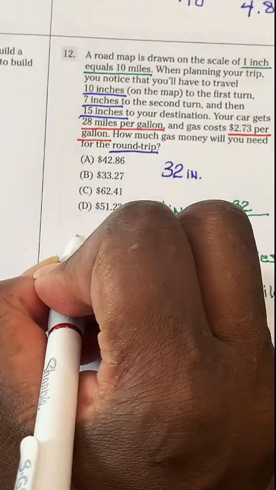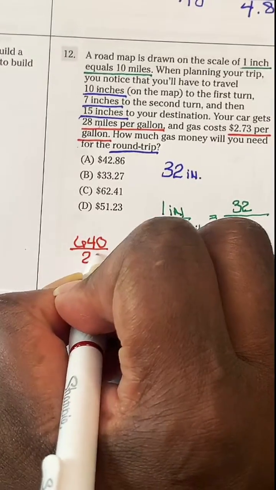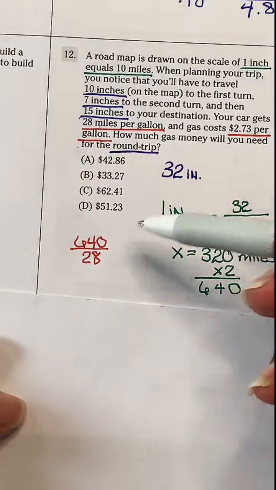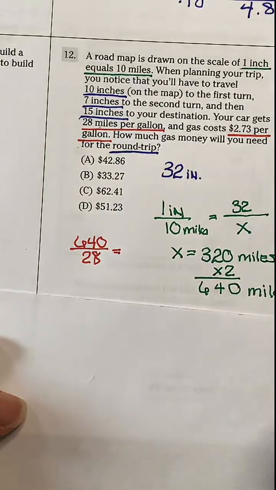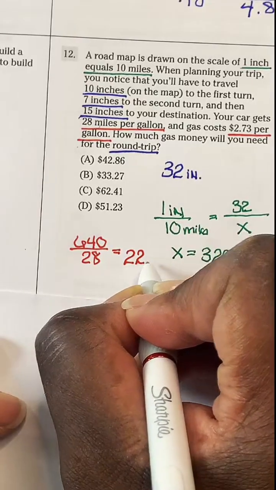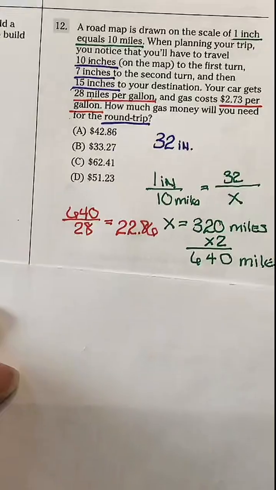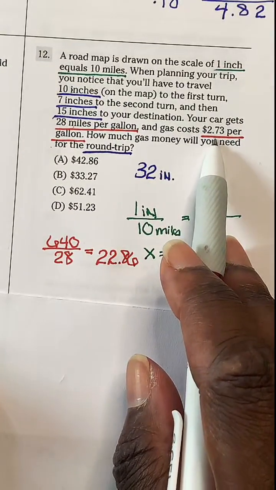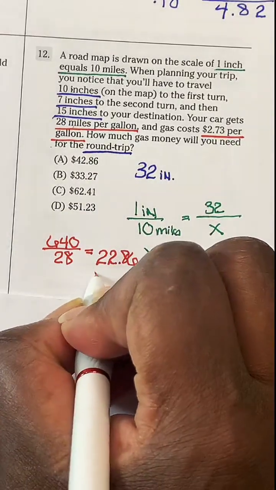We can just do 640 divided by 28. We got our miles per gallon and we got our miles, so when we divide, we're going to get our gallons. So we're going to have 22.86 gallons. And since we're saying $2.73 per gallon, we're going to multiply this.